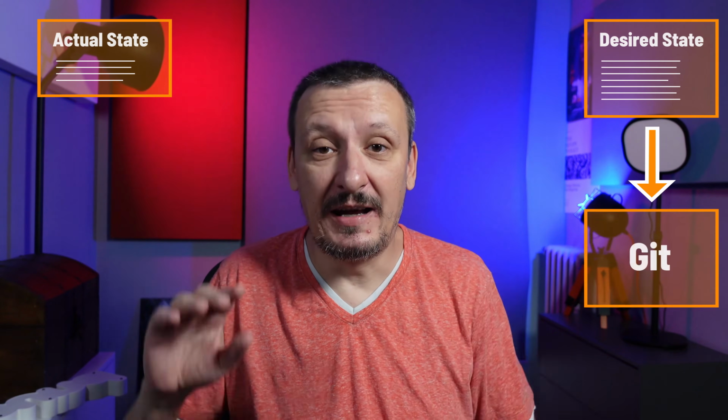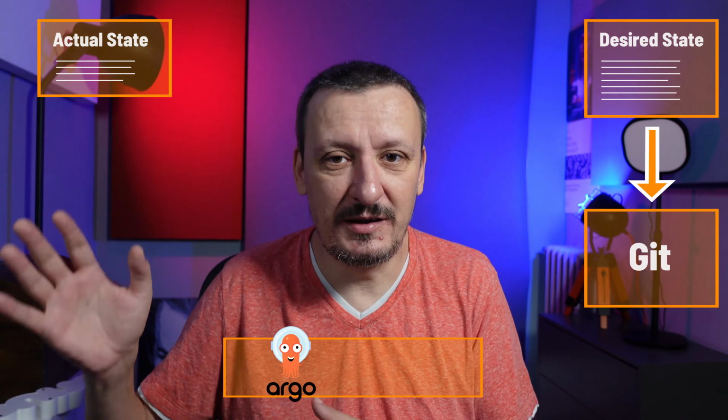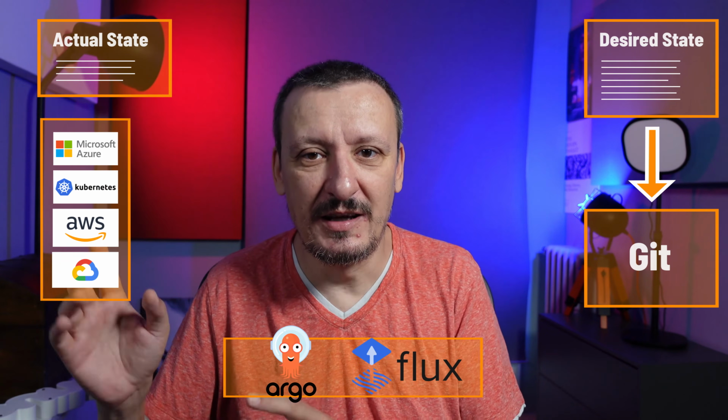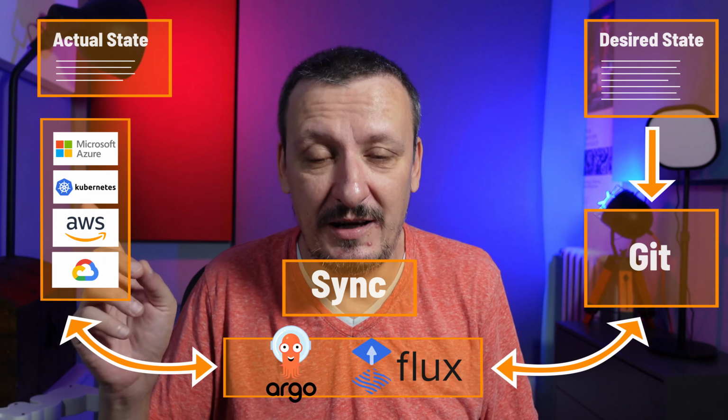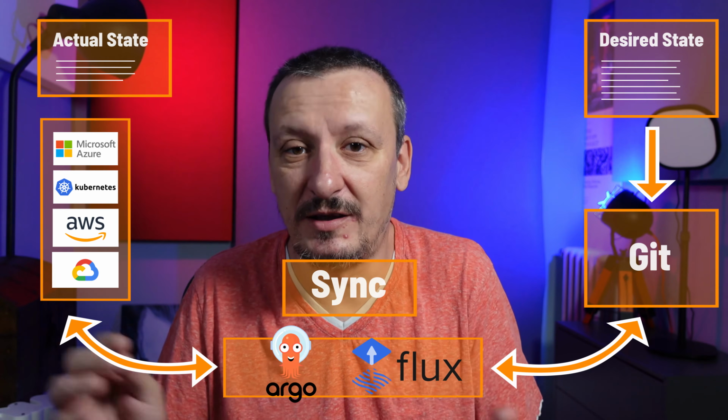GitOps is all about defining the desired state and storing it in Git, and then letting tools like Argo CD, Flux, and a few others synchronize the desired state, what is in Git, and the actual state, which are your resources, which could be applications, infrastructure services, or anything else. That means that every time we build a new release of an application, we need to clone the repository that contains the desired state, change a few entries in manifests, and push those changes back to Git.